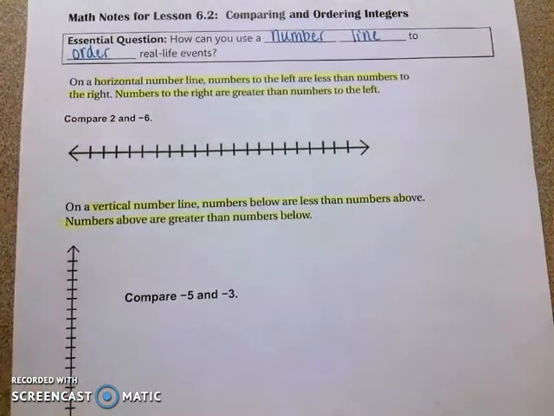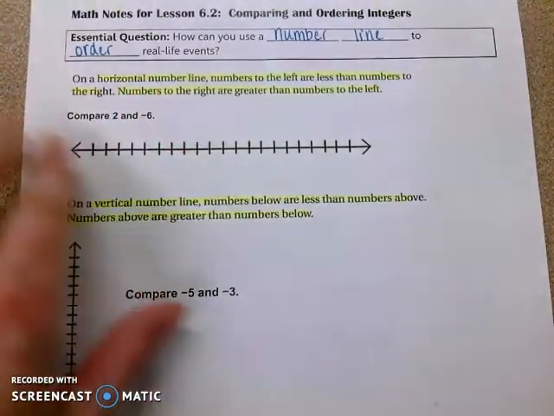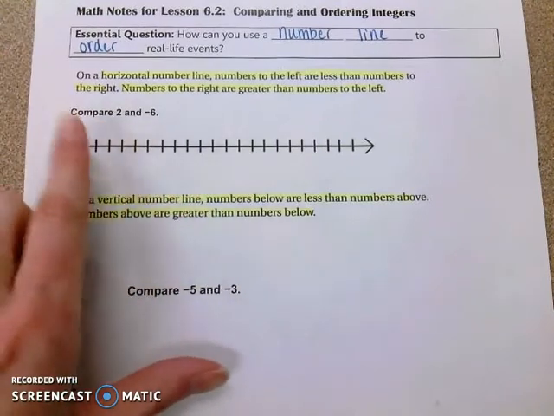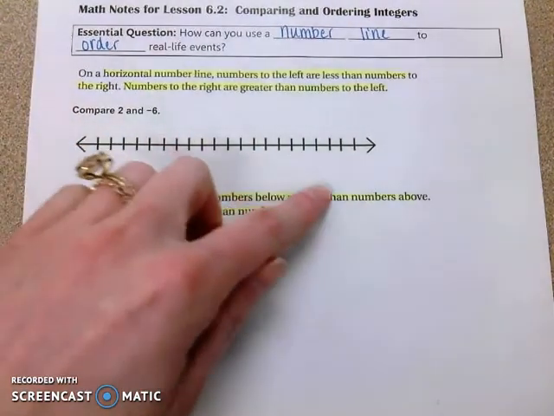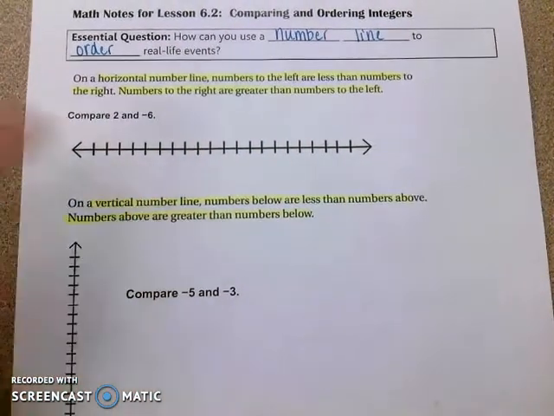Alright, today we're going to look at comparing and ordering integers and just how to use a number line to do that. So when we have a horizontal number line, going left to right, we know the numbers to the left are going to be less than the numbers to the right. The numbers to the right are greater than numbers to the left. So we can use a number line to justify our comparisons.